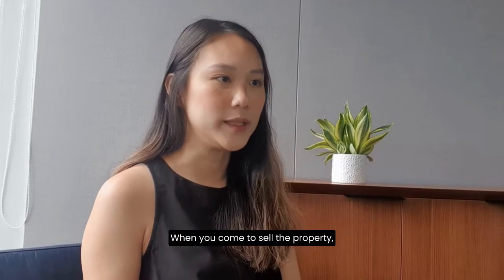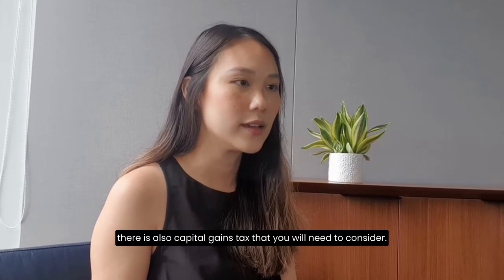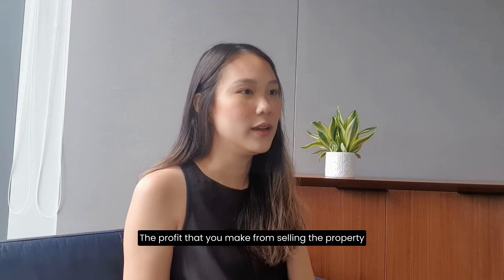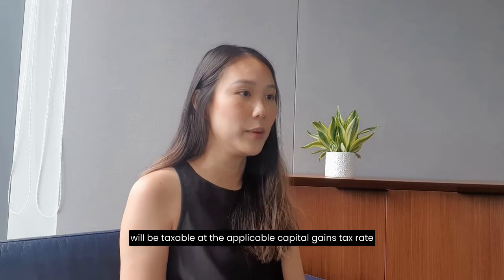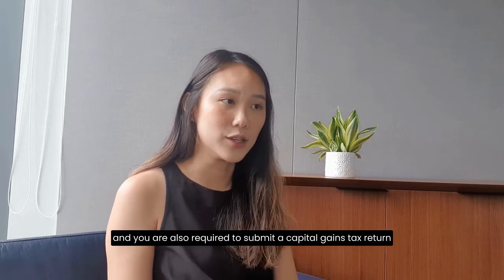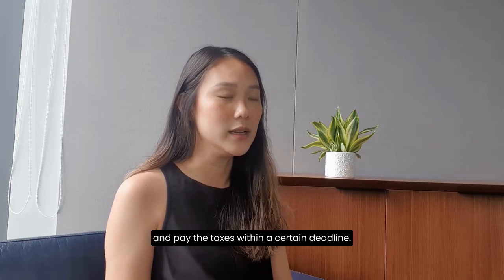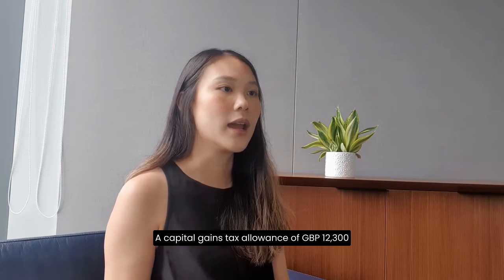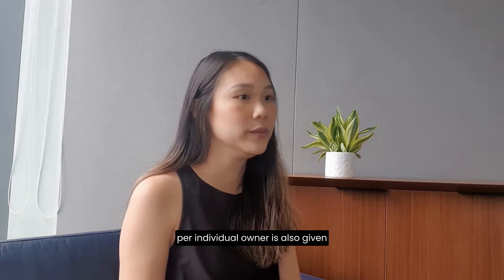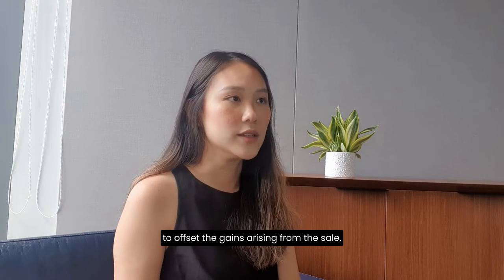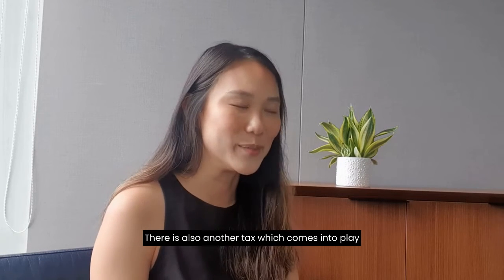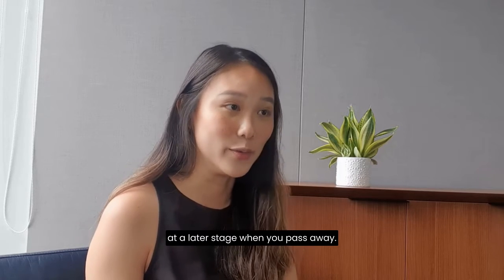When you come to sell the property, there is also capital gains tax that you will need to consider. The profit that you make from selling the property will be taxable at the applicable capital gains tax rate, and you are also required to submit a capital gains tax return and pay the taxes within a certain deadline. A capital gains tax allowance of £12,300 per individual owner is also given to offset the gains arising from the sale. There is also another tax which comes into play at a later stage when you pass away.